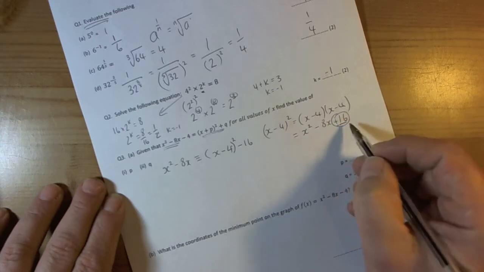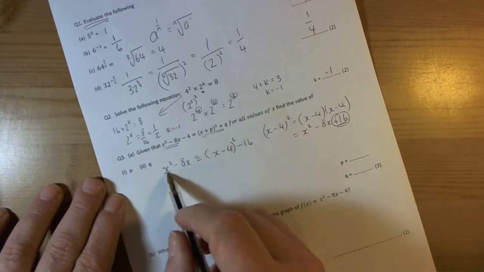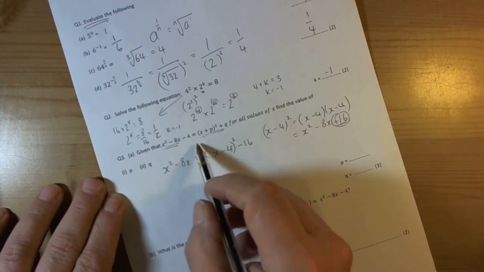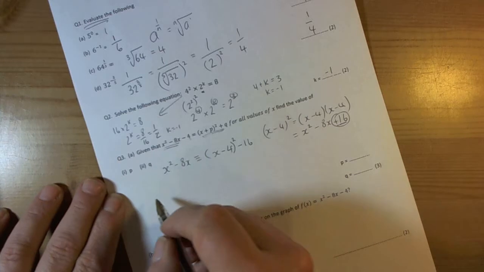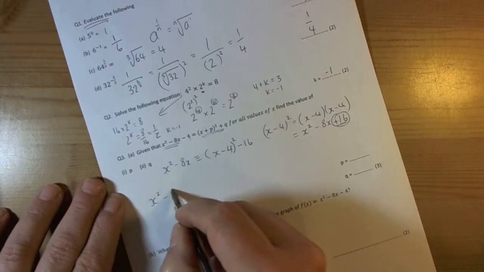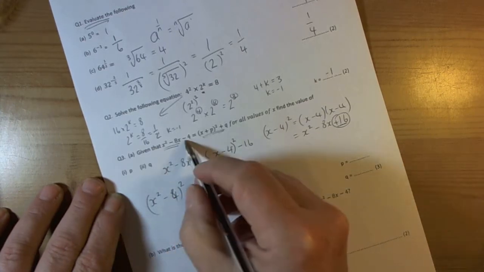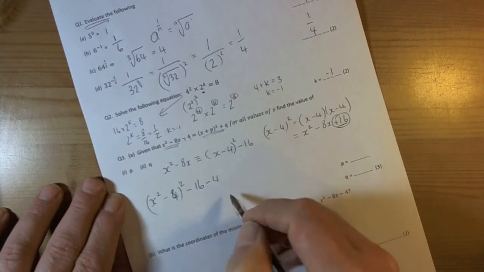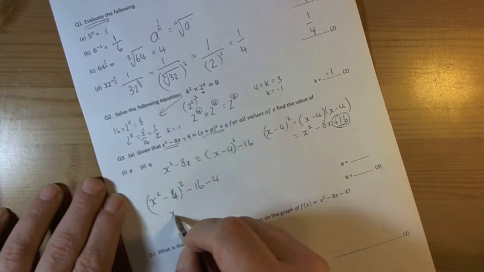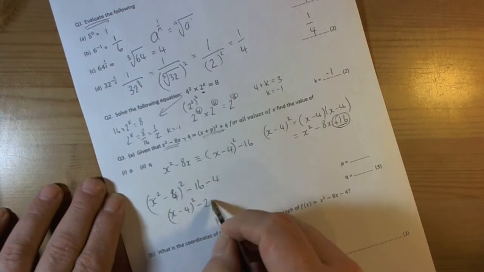So that extra plus 16 through completing the square has to be taken away to balance this back to x squared take away 8x. That means I can then rewrite this as x minus 4 in a bracket all squared, take away 16, bring the minus 4 back in, and just simplify this down a bit. So x minus 4 all squared minus 16 minus 4 is minus 20.